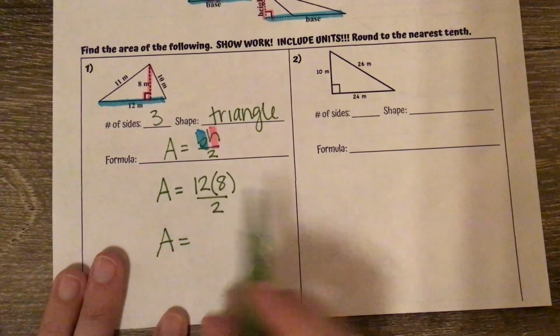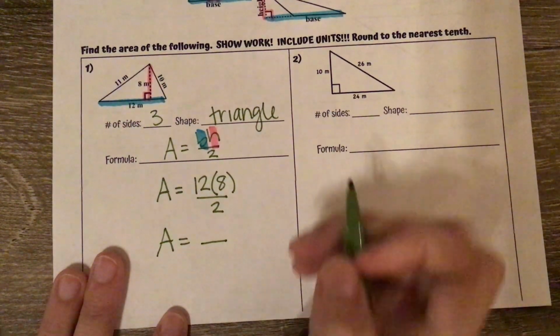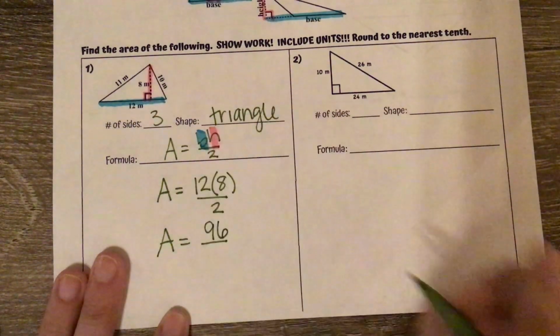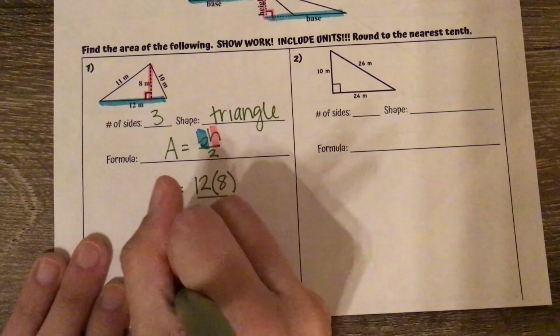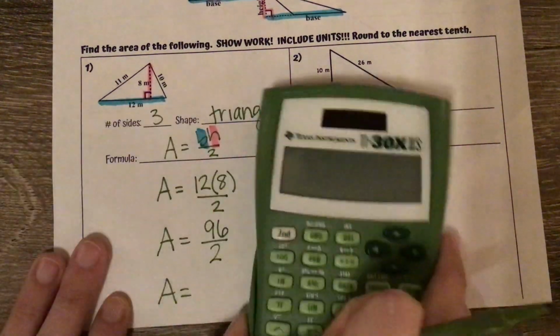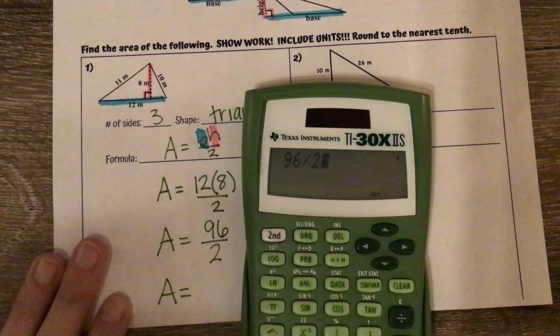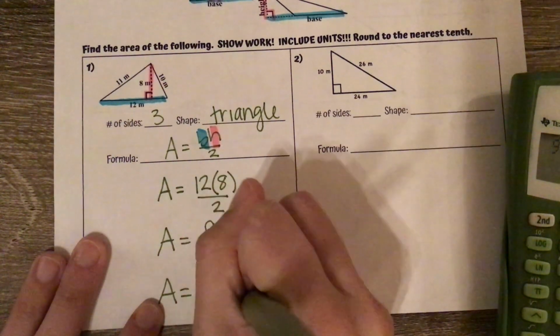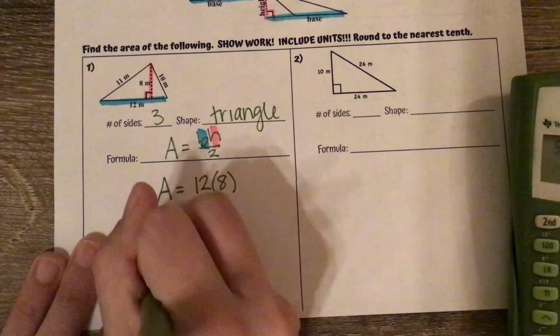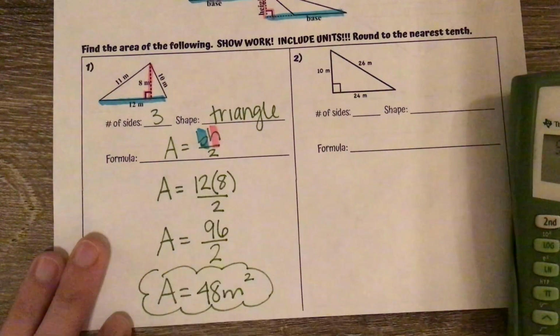This means 12 times 8, which if I plug that into my calculator, I get 96 over our denominator of 2. And then I'm just going to calculate that. 96 divided by 2 is 48. The units were meters, and since it's area, we always use that little 2 to show meters squared.